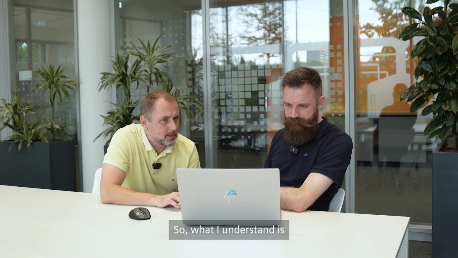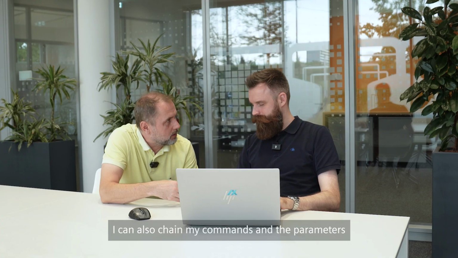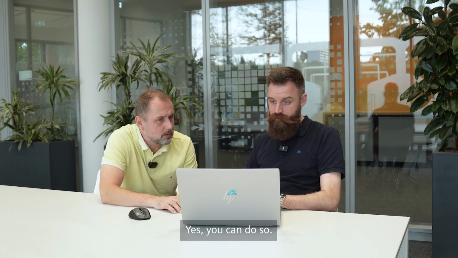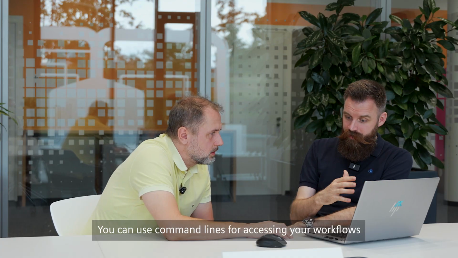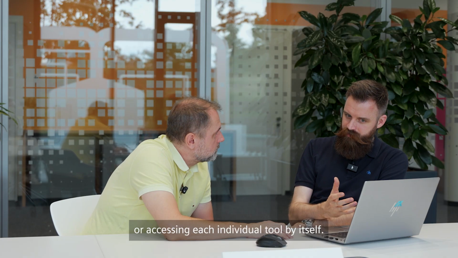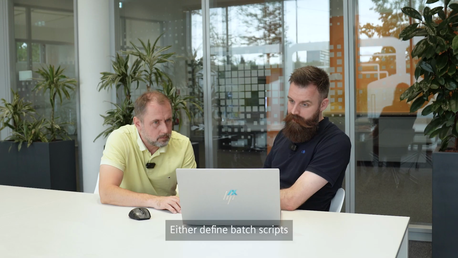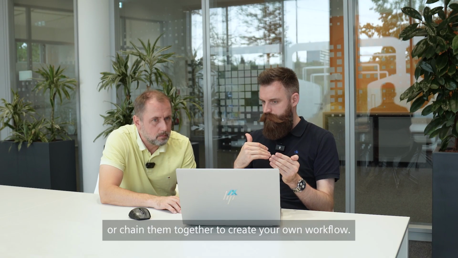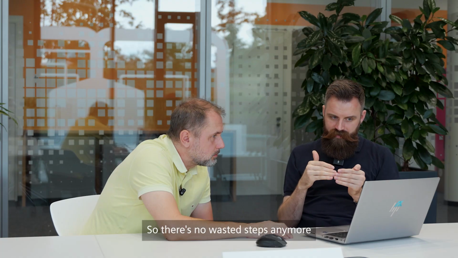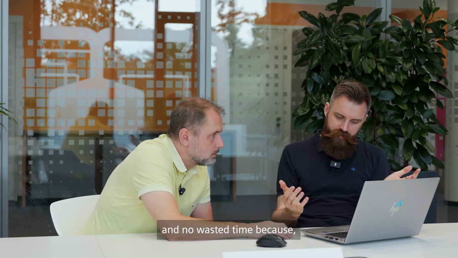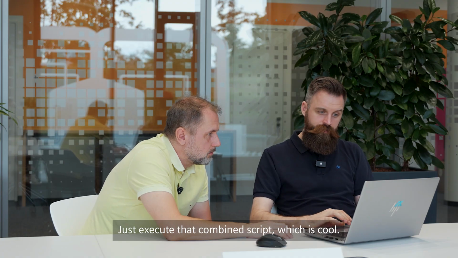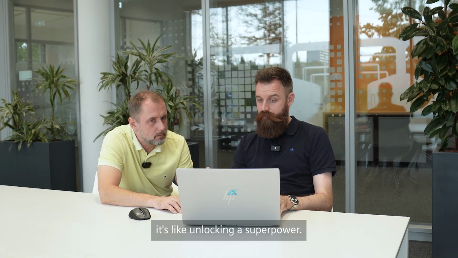Okay, so what I understand is I can also chain my commands and the parameters to adapt it for my own workflows. Yes, you can do so. You can use command lines for accessing your workflows or accessing each individual tool by itself. Either define batch scripts for one command or chain them together to create your own workflow. So there's no wasted steps anymore and no wasted time because you don't have to wait until you can click again. You just execute that combined script, which is cool. And once you learn a few commands, it's like unlocking a superpower. I will show you.